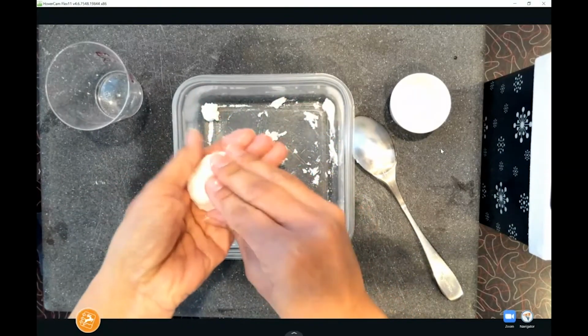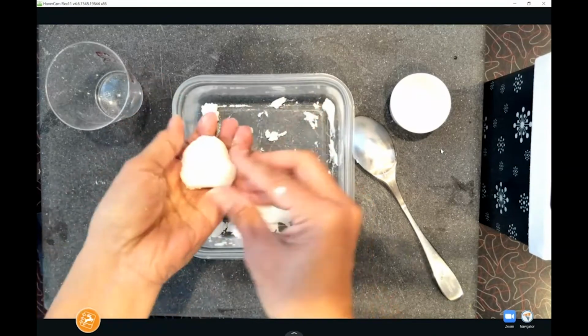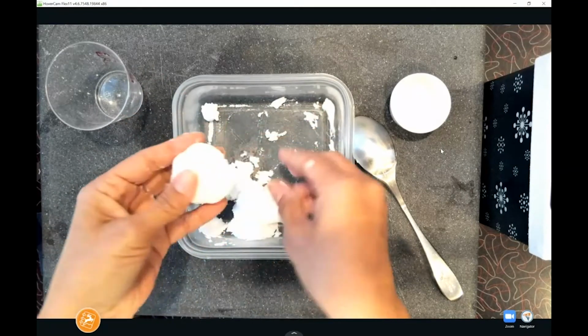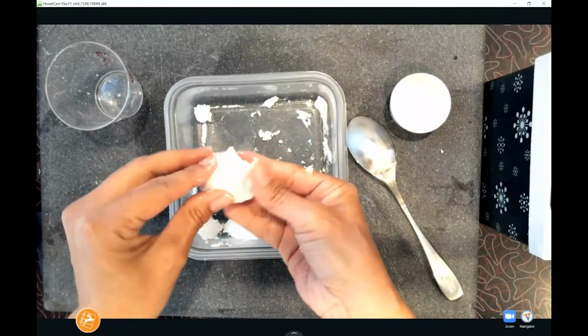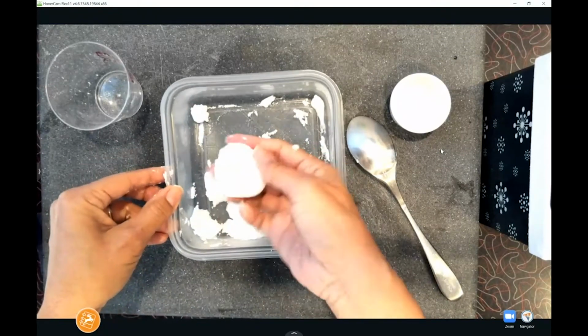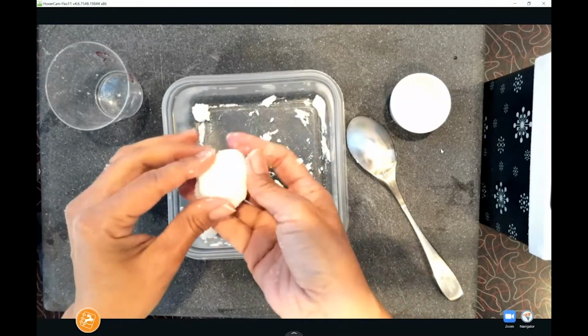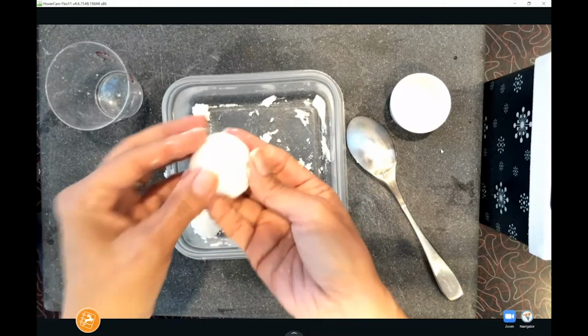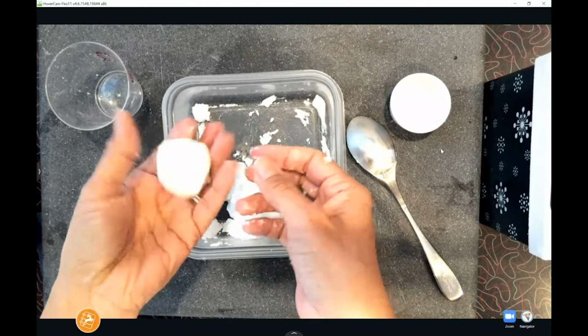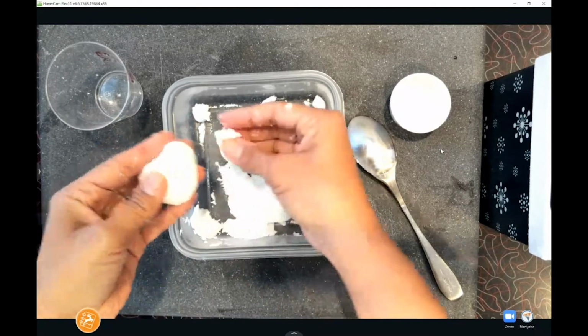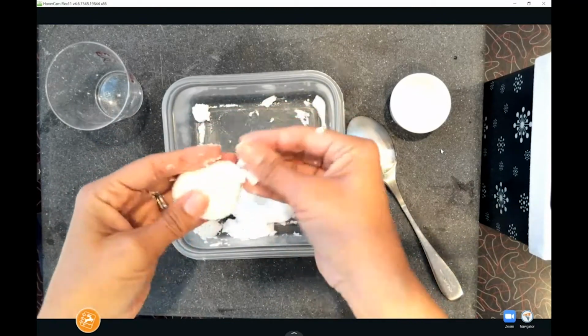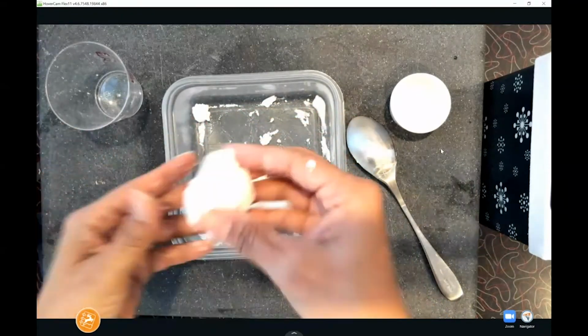It's got some moisture to it, just enough to hold itself together. I maybe need a little bit more baking soda in that, but it's actually pretty good. So I'm seeing that it's still white, it feels kind of like sand at the beach, it's holding itself together. And if I were to smell this, I don't smell anything.